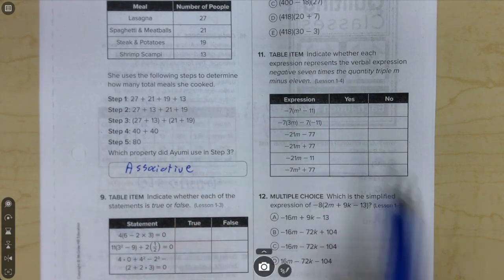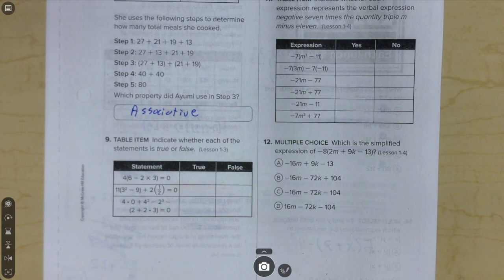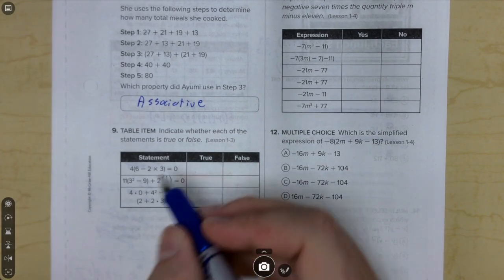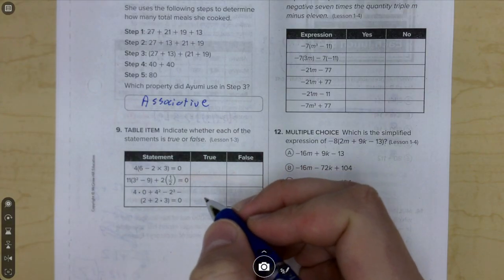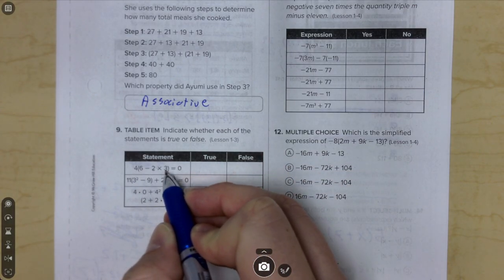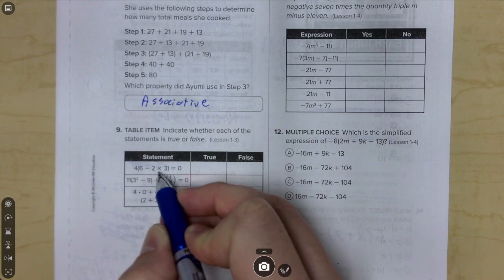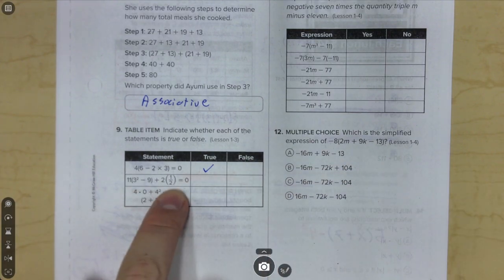Notice from step 1 to step 2, they rearranged them. Anytime you rearrange, that's the commutative property. 9, table item. Indicate whether each of the statements are true or false. All right, it says they equal 0. Well, 2 times 3 is 6. That happens first. 6 minus 6 is 0. This one is true.